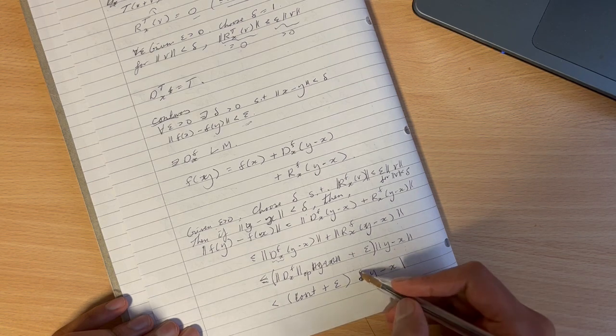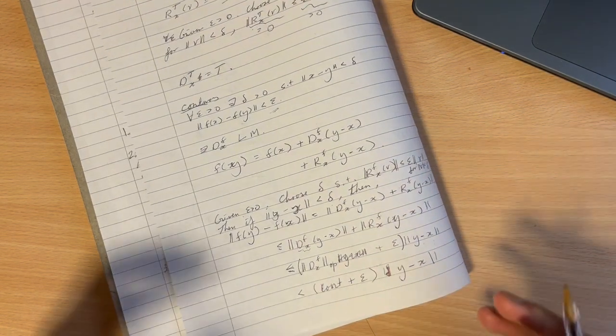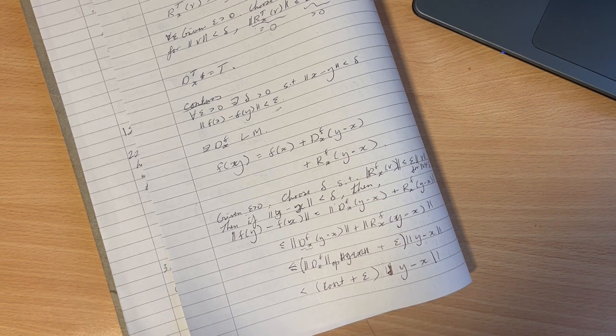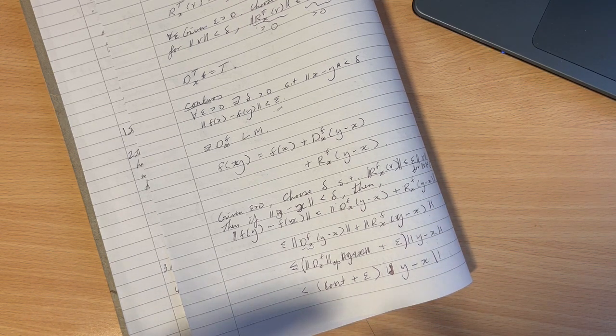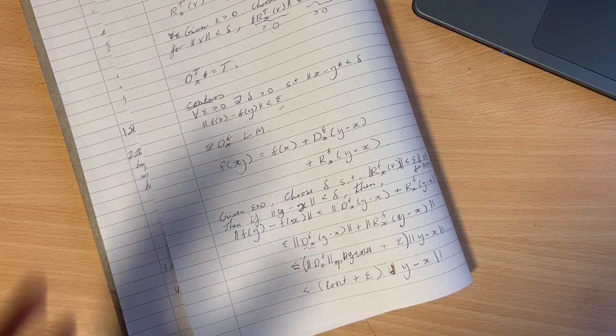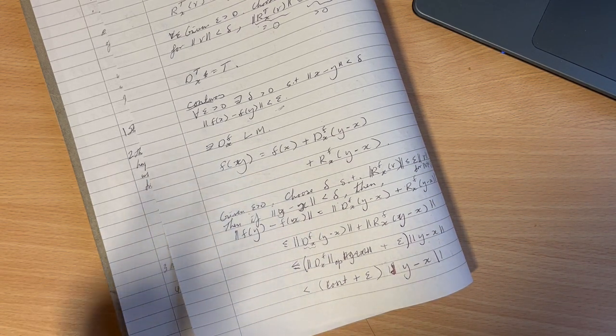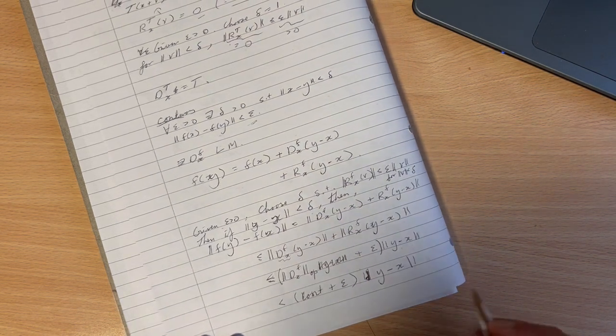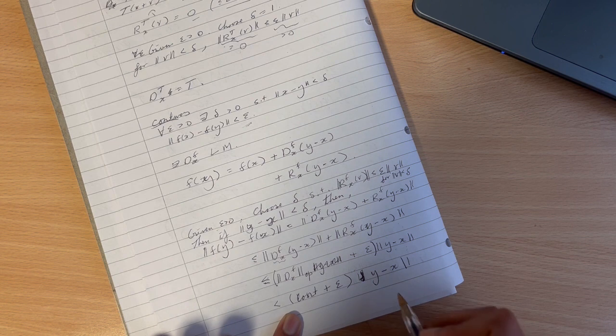So what that gives us is injectivity. If y and x are equal, then f of x and f of y are equal. But more than that, it gives us continuity.